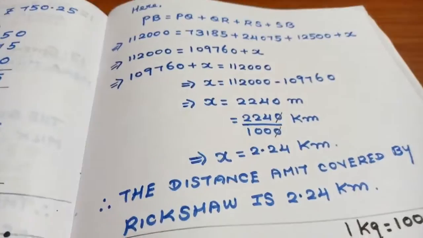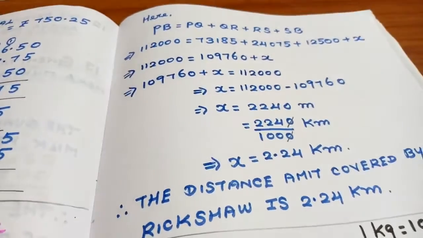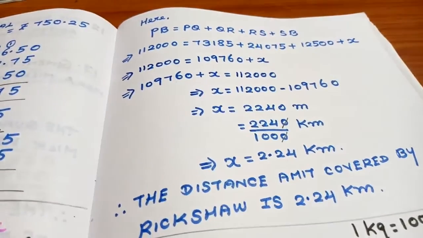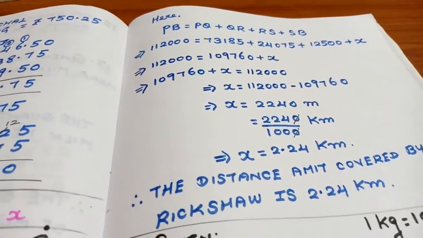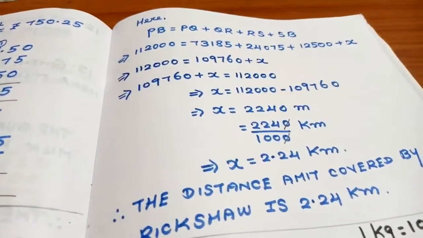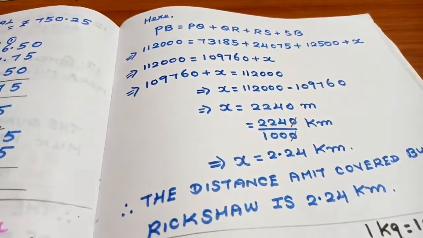So in this class we have done the sums based on decimals, addition and subtraction of decimals, and based on that we have done some statement sums also, students. Understand the concept carefully and then write neatly in your classwork note.